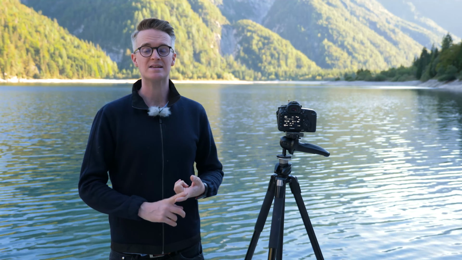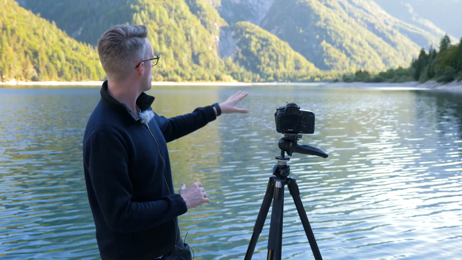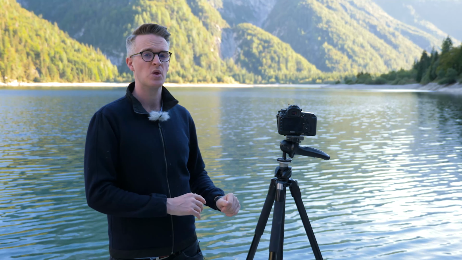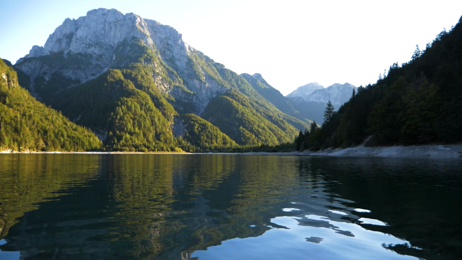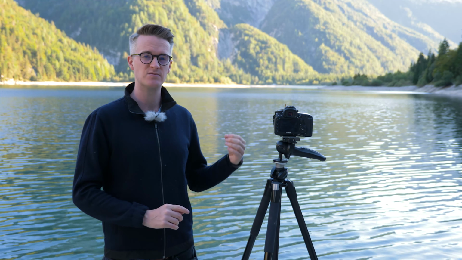Capturing reflections on lakes and water is a very popular form of landscape photography. We've come down here to this lake in Italy to capture the reflection of this mountain in the background. The best time of day to shoot this is either early in the morning or late in the afternoon. We're about an hour and a half away from the sun setting, so the light is very soft.